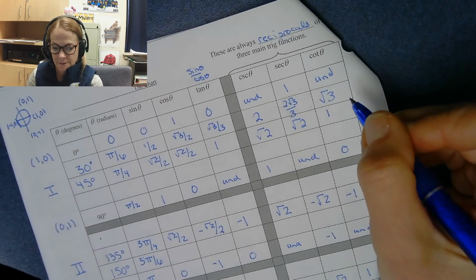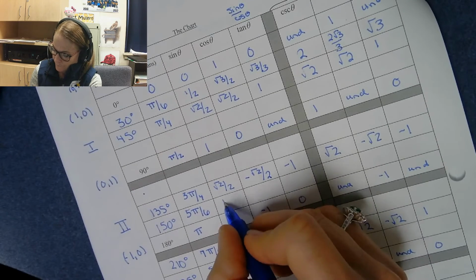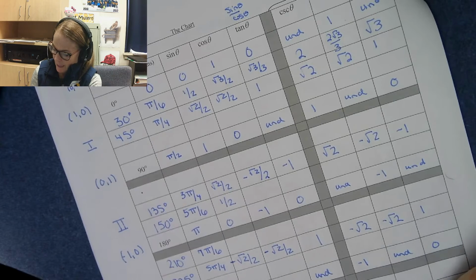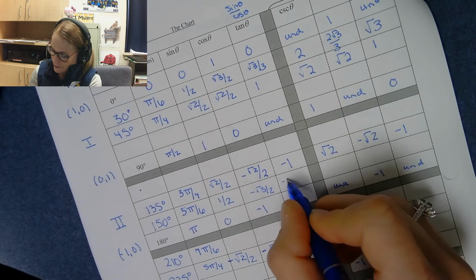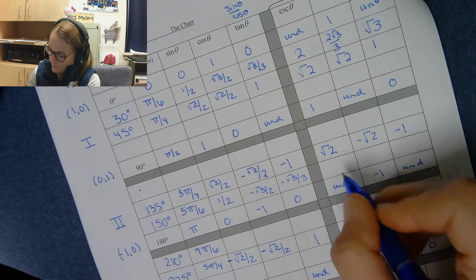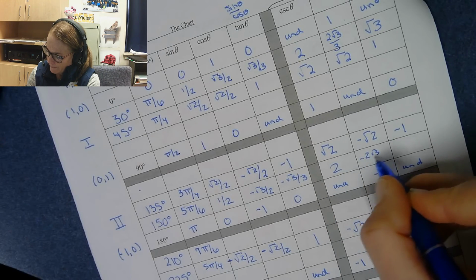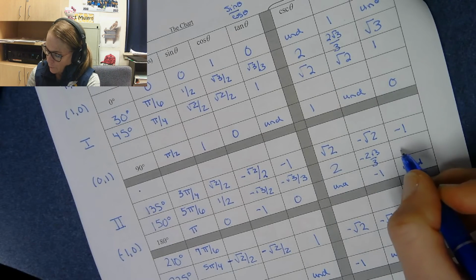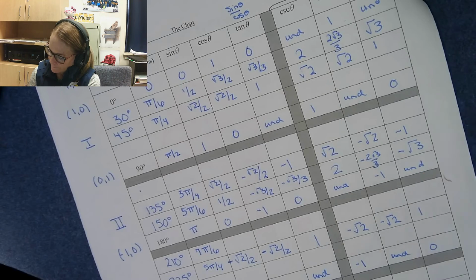So let's duplicate here. That's sine. Sine's positive, cosine is negative, and tangent is negative in quad 2. Reciprocate, reciprocate, and when I reciprocate, I get that root 3.